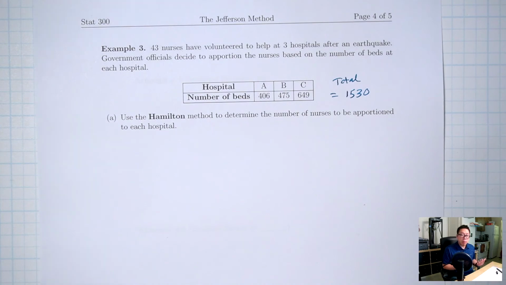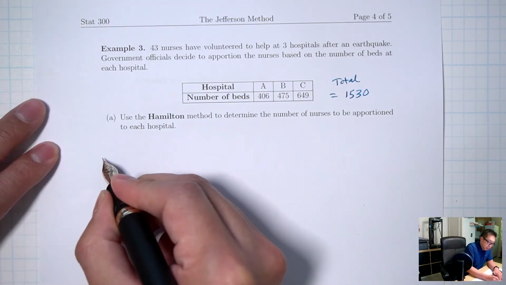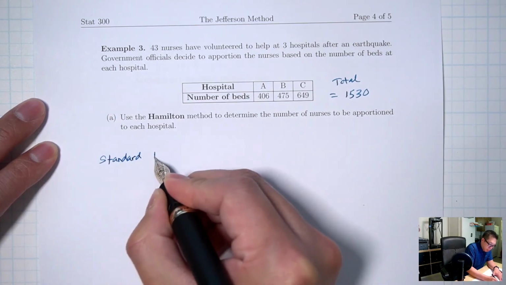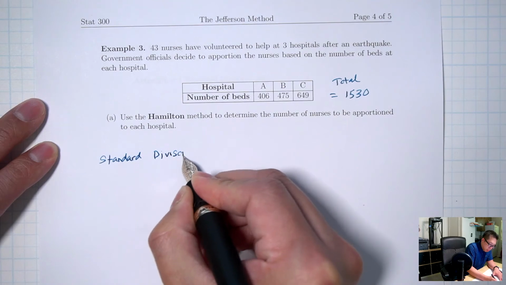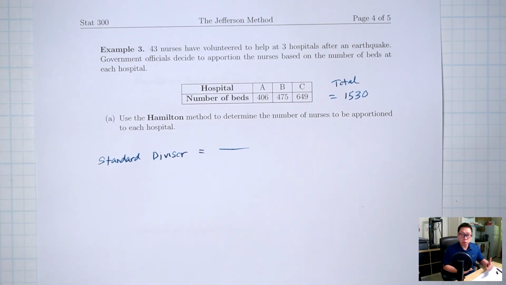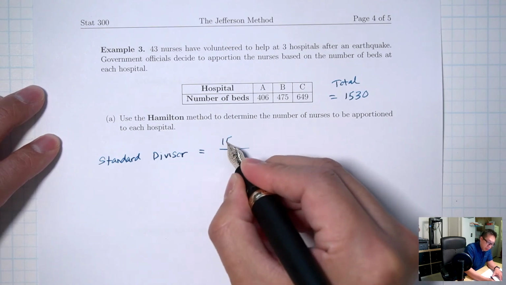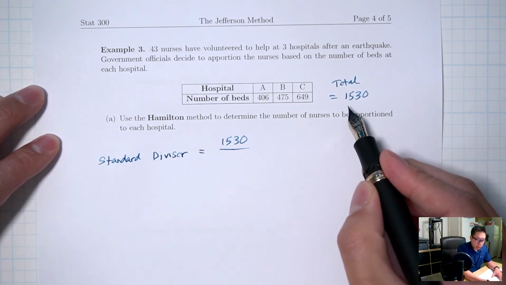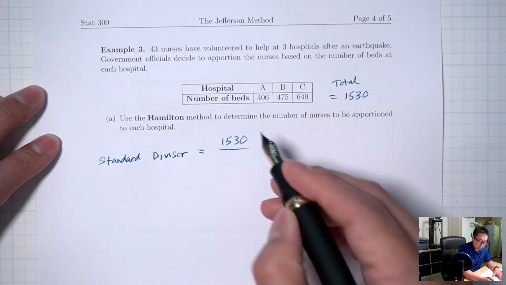The first step in the Hamilton method is to calculate the standard divisor. And to find the standard divisor, you're going to take your total that you just found, 1,530. And let me label the units on this. So this is 1,530 beds.